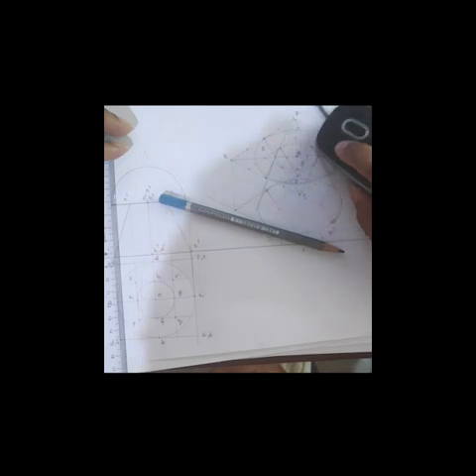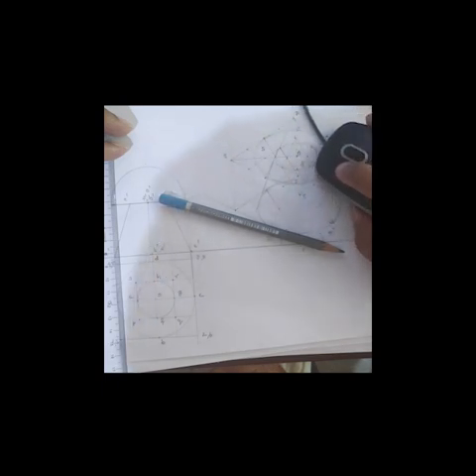The radius of the hemisphere is 30. So 30 divided by 0.816 will give 37 mm.